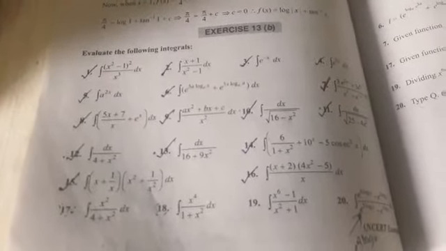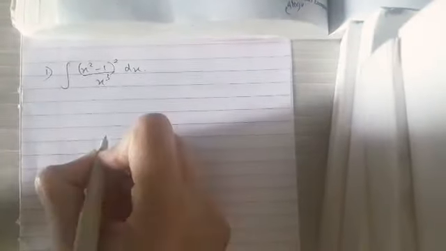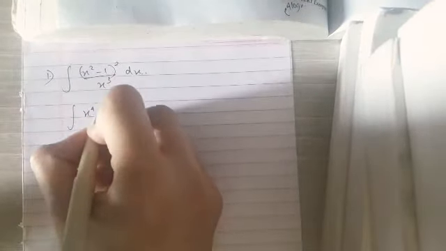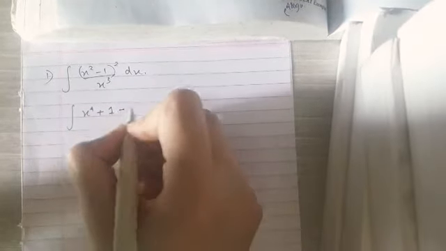So let's begin. The first question is the integral of (x squared minus 1) the whole square by x cube dx. First of all, I'll be expanding the numerator. This is (a minus b) the whole square, which is a square plus b square minus 2ab. So x raised to 4 plus 1 minus 2 into x square, upon x cube.